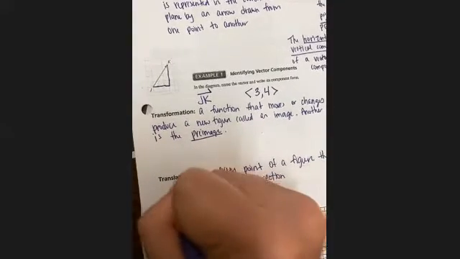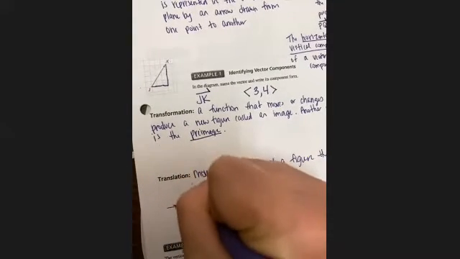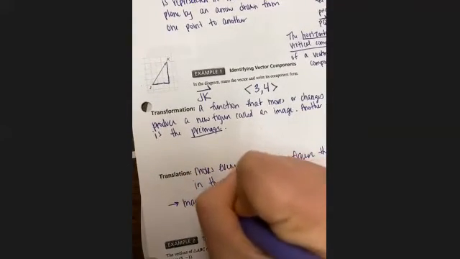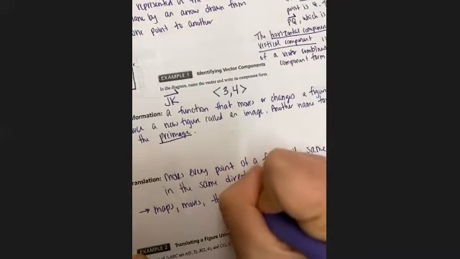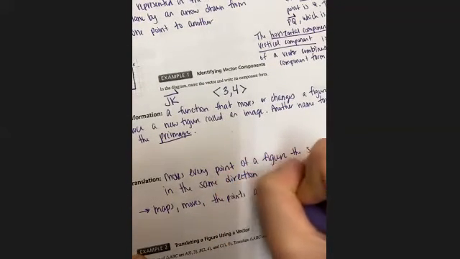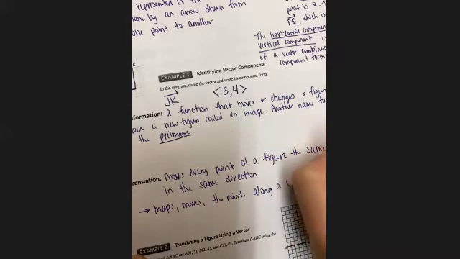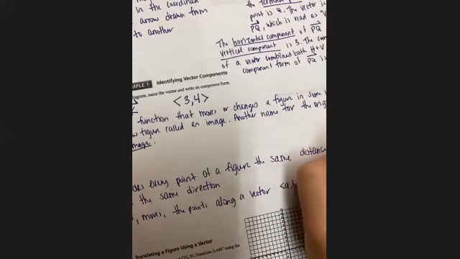Okay, so then as a side note down here, it maps, which means basically moves the points along a vector. We're going to call it AB.